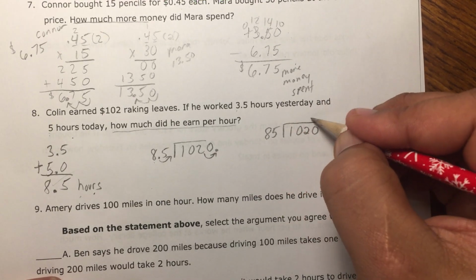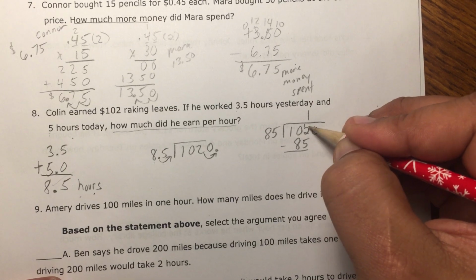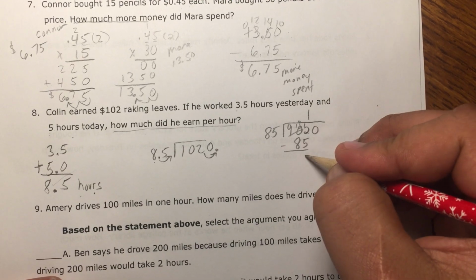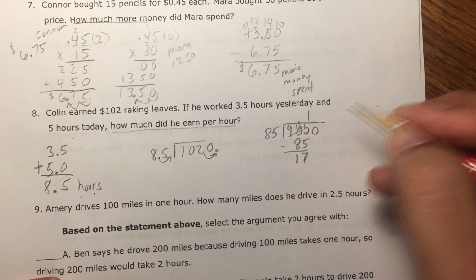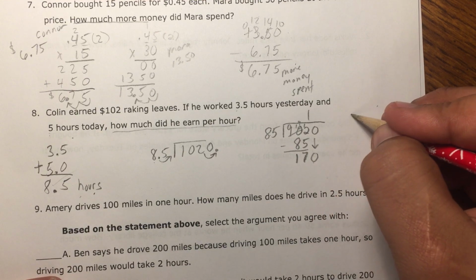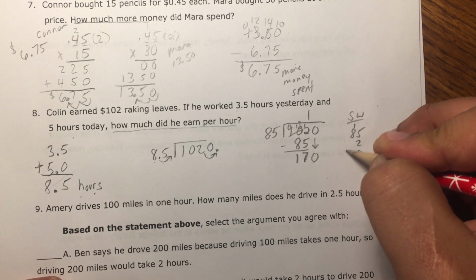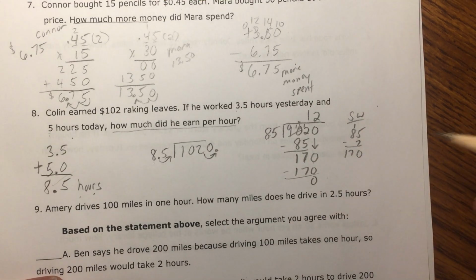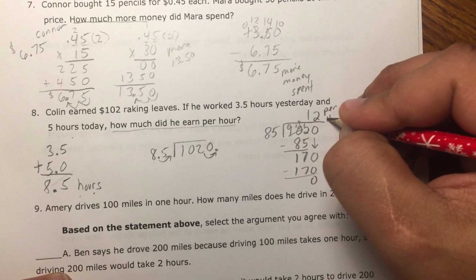How many times does 85 go into 102? That's once. You subtract 85 from 102. 12 minus 5, well, let's appropriately do this. So you had 10, 9, okay. 12 minus 5 is 7. 9 minus 8 is 1. Bring down your 0. How many times does 85 go into 170? Well, a little bit of side work you may need to do just to test it. Well, 85 times 2 is, there it is, 170. So we're going to put our 2 down, subtract 170, and no remainder. So how much did he earn per hour? $12 per hour.